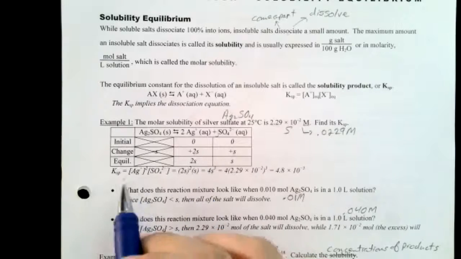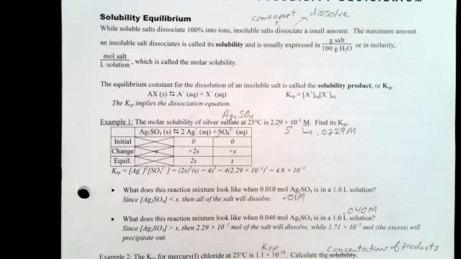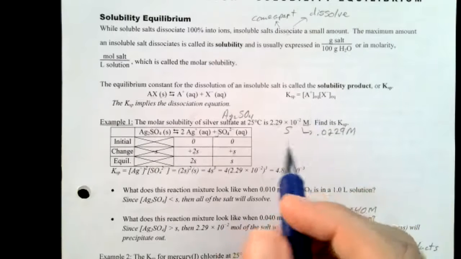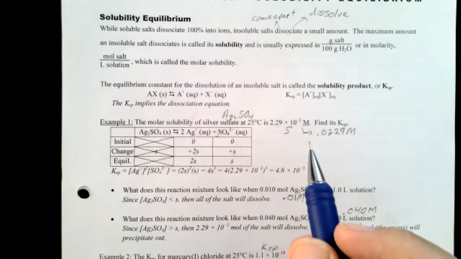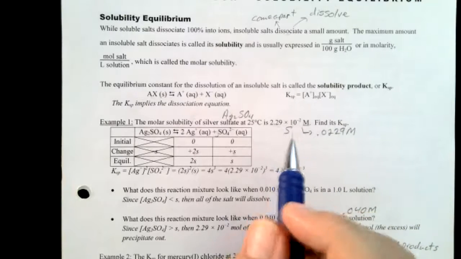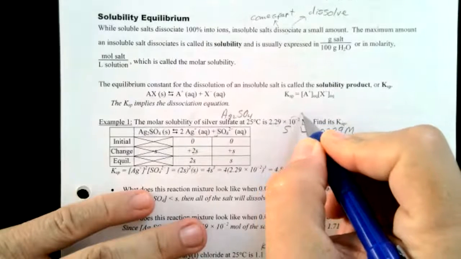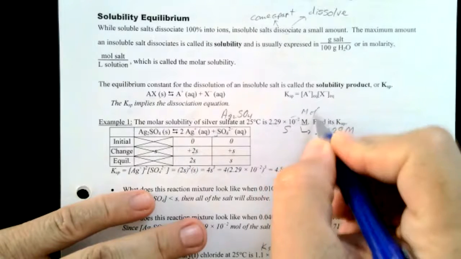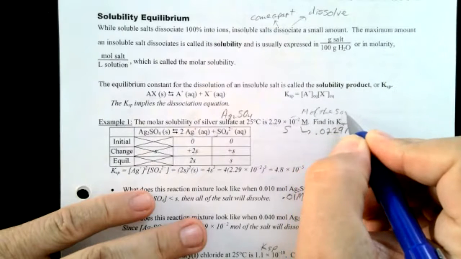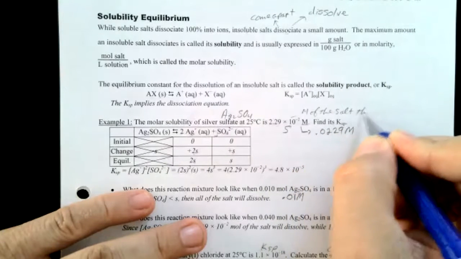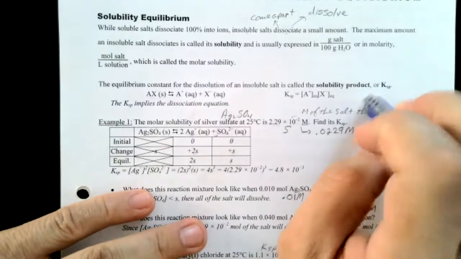So what will K turn out to have a value of? This is the molarity of the salt that can be achieved, or the molarity of the salt maximum.